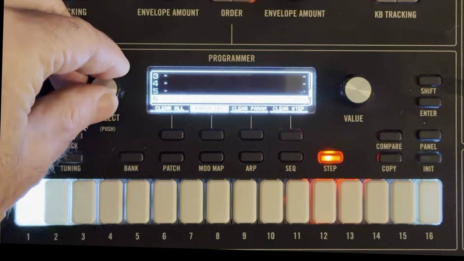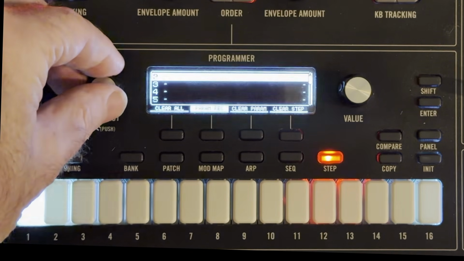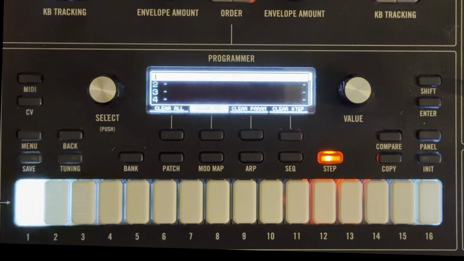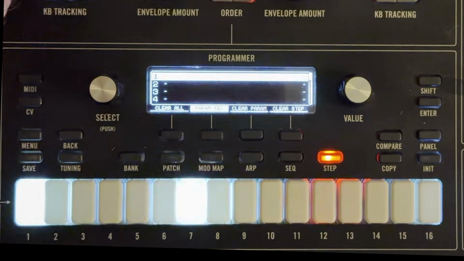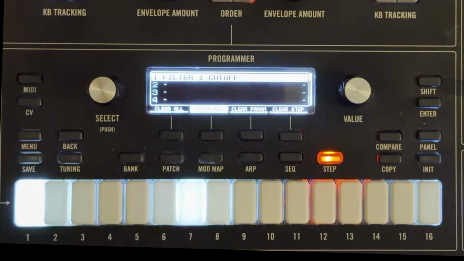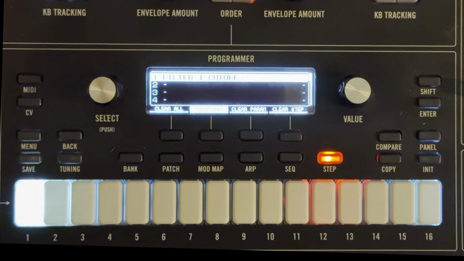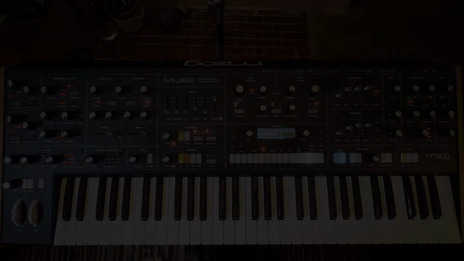When I talk about the slots, that's the 8 slots. And in the slot, we can automate a value, a parameter, a fader, a knob. That's what we're going to be playing with today. And that's what it looks like. Just wanted to give you a quick close-up view of that.